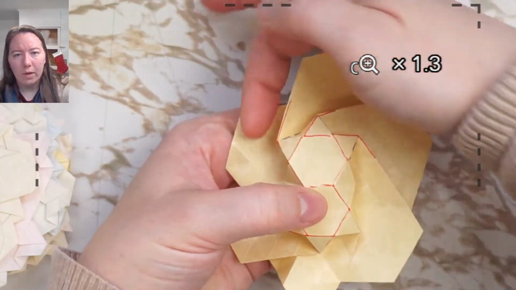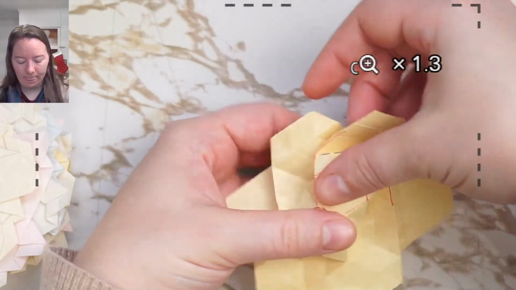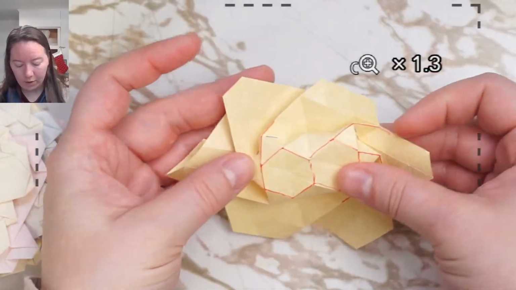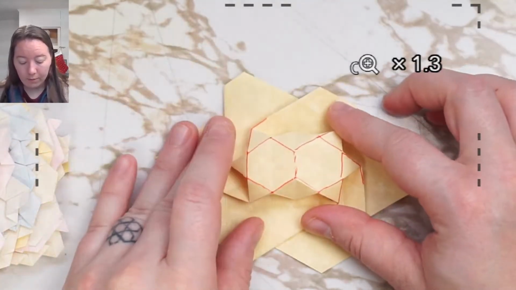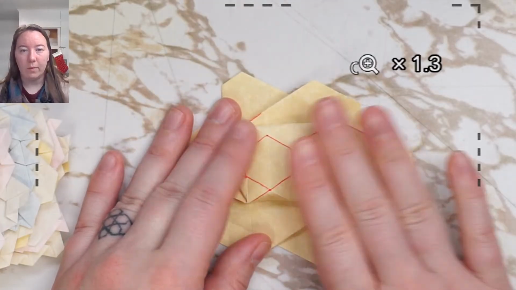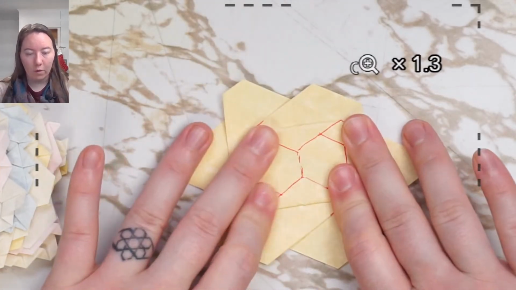Single, single, double. So that's the order of our pleats. We want to make sure that all of our valley folds are actually on grid lines, and then we can press from the top to squash, just like the open hexagon.